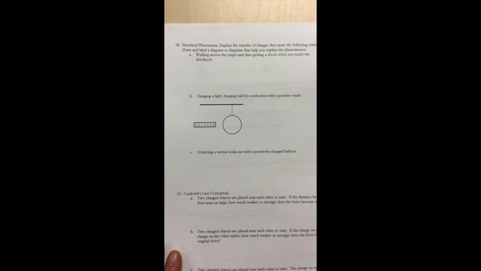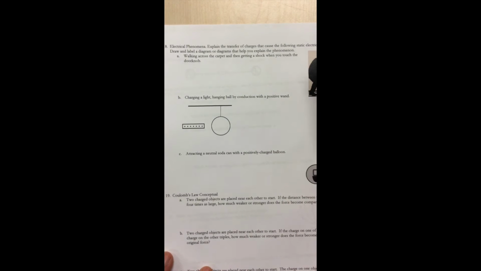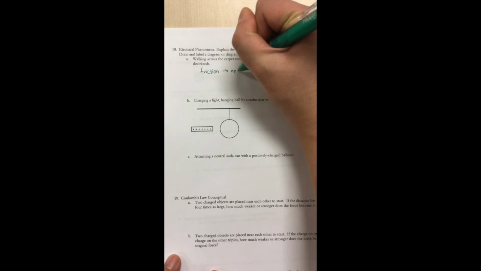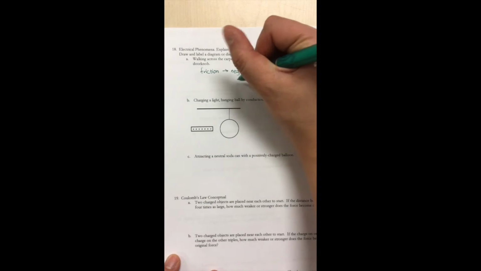A few more electrostatic phenomena. These have to do with the demos we did in the simulations. So, John Travoltage. Remember that in this problem, John Travoltage gained a negative charge. He rubbed his feet, charging by friction, and charging by friction made him negatively charged. That must have meant that the carpet must have been positively charged.